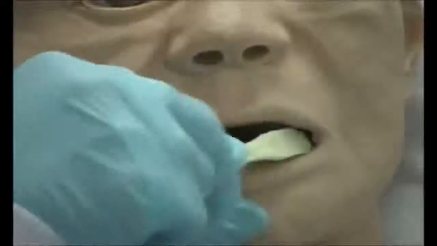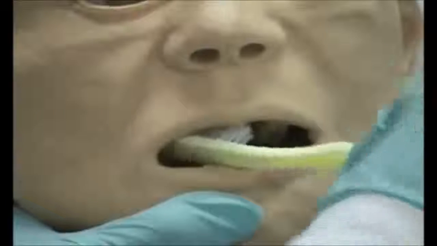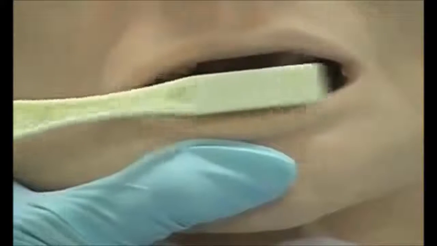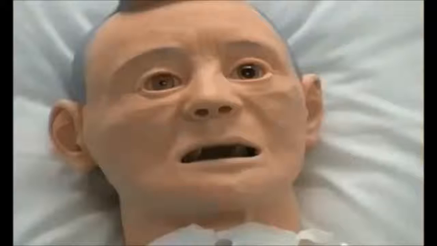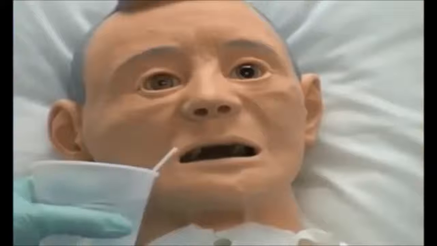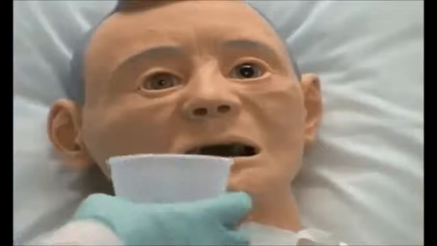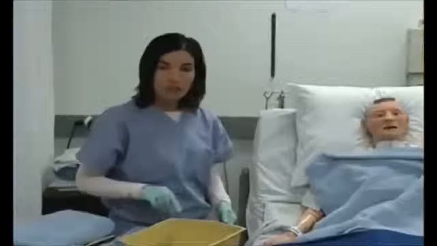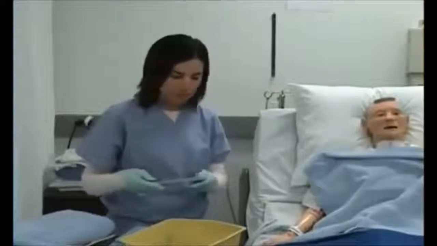I'm going to brush his teeth, making sure that I cover all the tooth surface area. Now I will offer my patient water to rinse with, and then offer a cup for him to spit. Alternately, you can use mouth swabs.